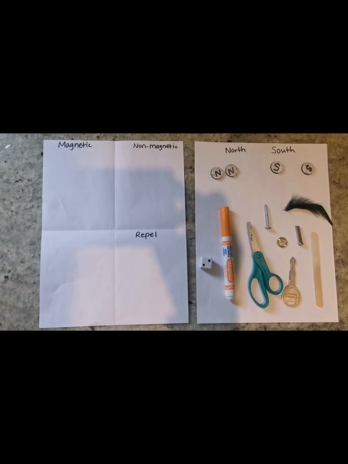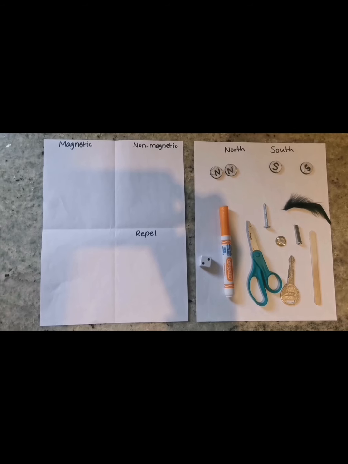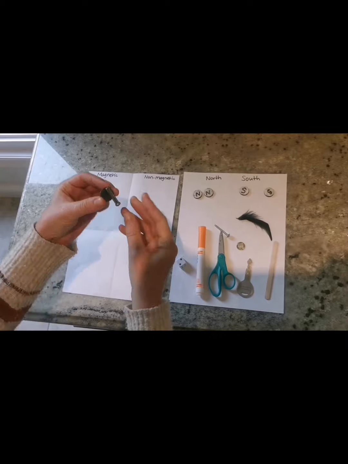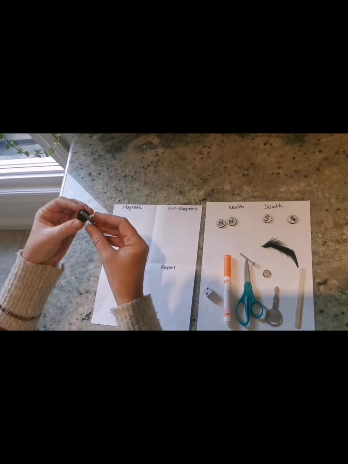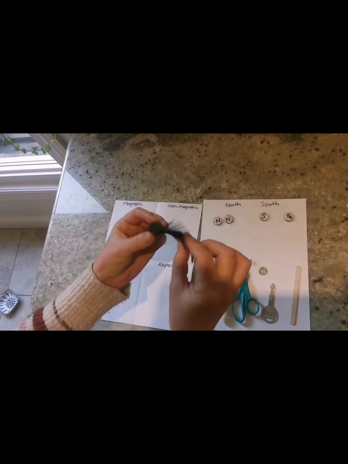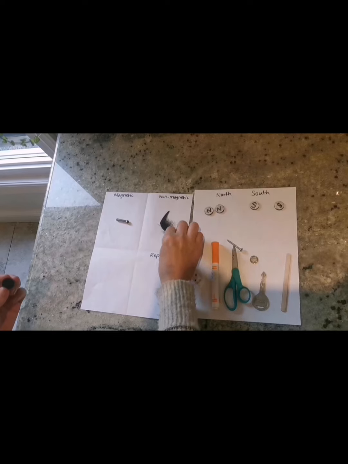This is a list of items my student wants to explore with. Now see what she's doing. She picked up the magnet and a piece of item. If they attract, she put it on the magnetic list. If they don't, she put it on a non-magnetic list.